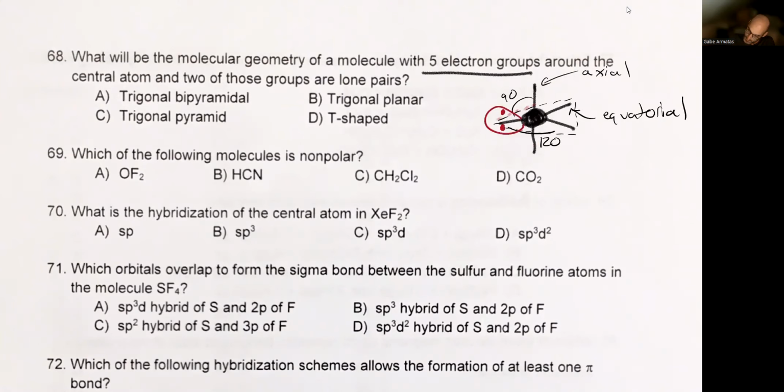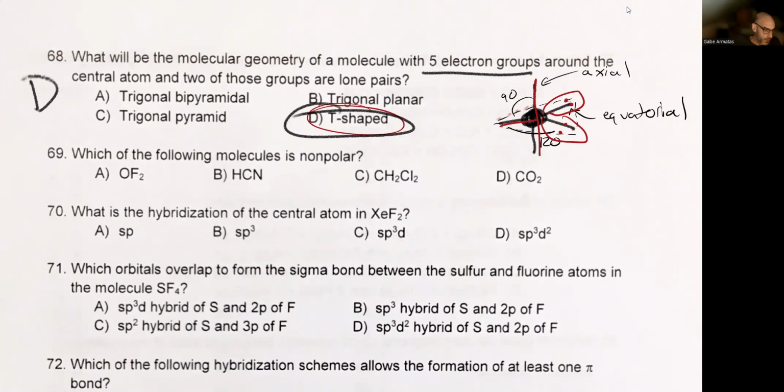Let's replace this with a lone pair. Actually, it's going to be easier to do the other side to be able to see it. We're going to replace this with a lone pair, and then replace this with a lone pair. Okay, if we replace that with a lone pair, that gives us something that is T-shaped, D. That one's D, 68.